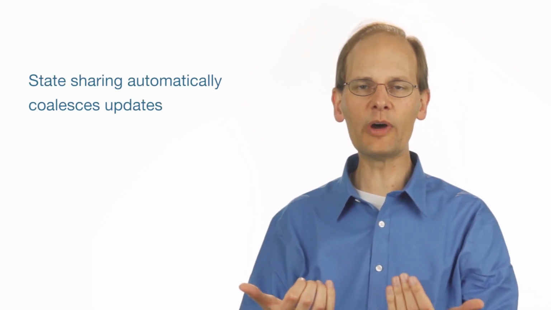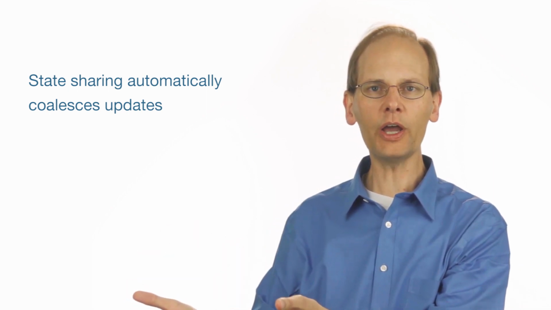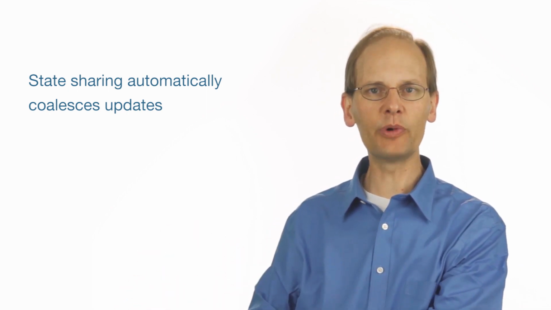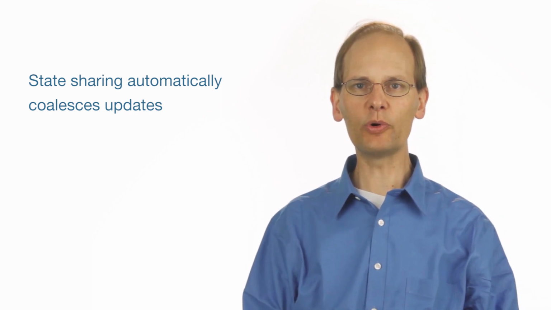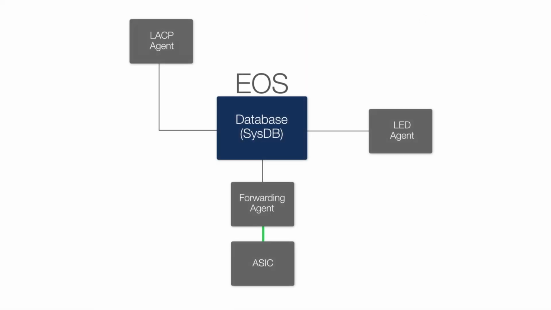It automatically coalesces the updates to reduce the amount of work that the processes falling behind need to do in order to keep up with everybody else. That's how state sharing leads to a stable overall system. So what I've done here is I've illustrated the EOS architecture and how it deals with two key problems: process restart and update rate overload.